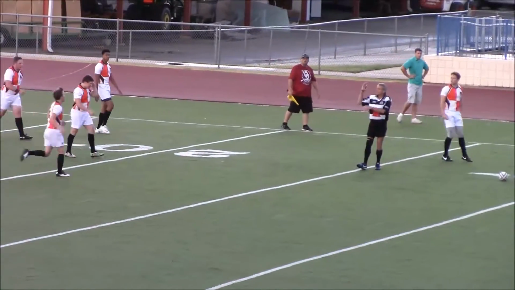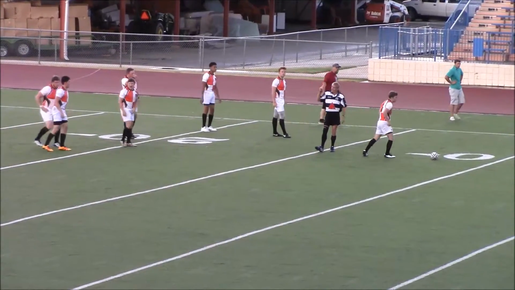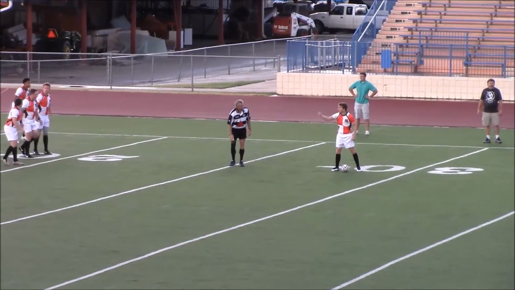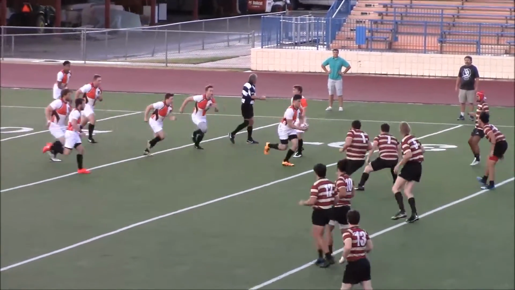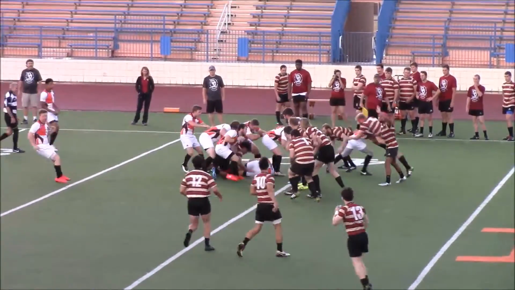A short arm penalty means that they cannot kick it directly to touch, but must toe and go or keep it alive. So what we're going to see is a penalty play. It looks like OSU touches it, takes it up. This is called a rush.